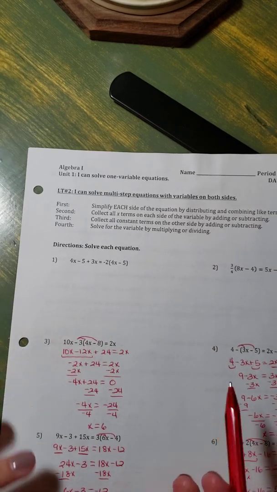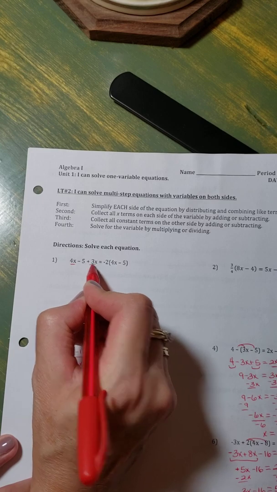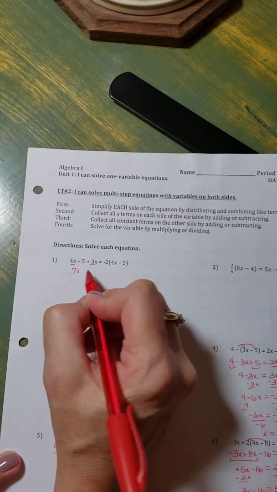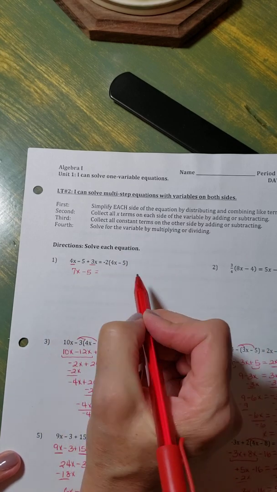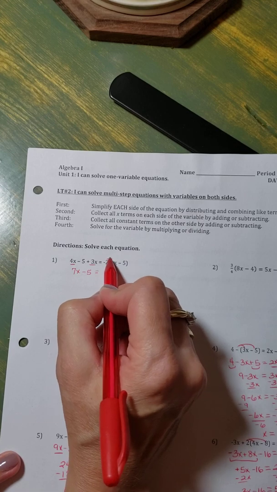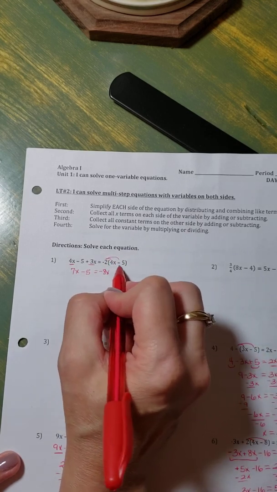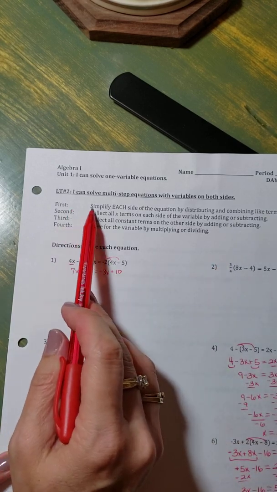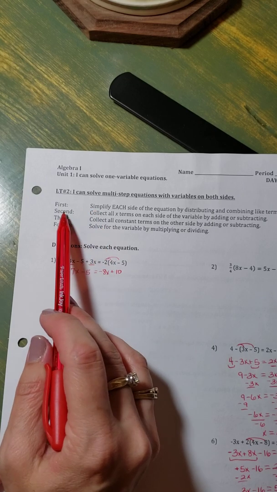So in our first example, as I look on the left side, there's a 4x and a positive 3x. Those are like terms. Combine them together to get 7x. On the right side of the equation, we have to distribute. Negative 2 times 4 is negative 8x. Negative 2 times 5 is positive 10. So we've just done the first step. We've simplified by distributing and combining like terms.